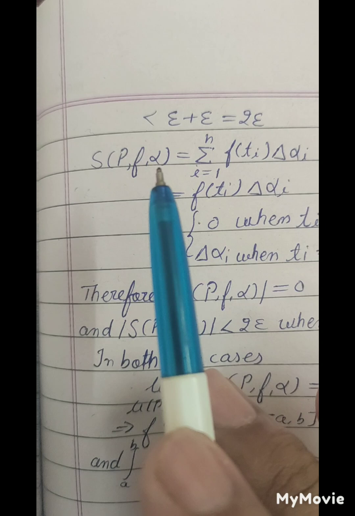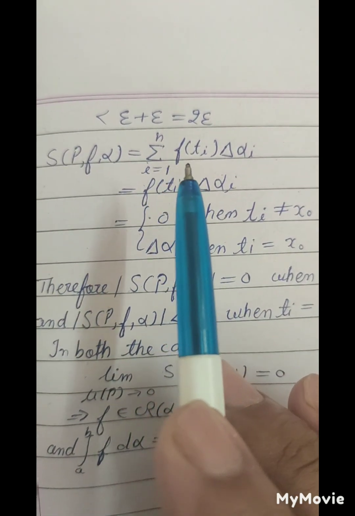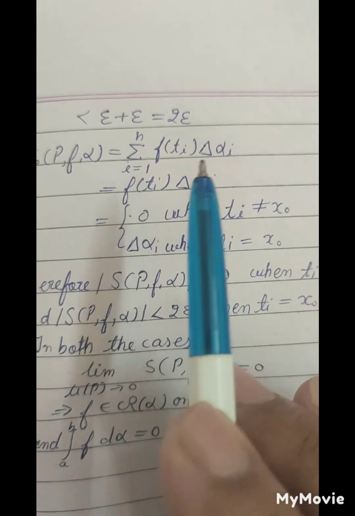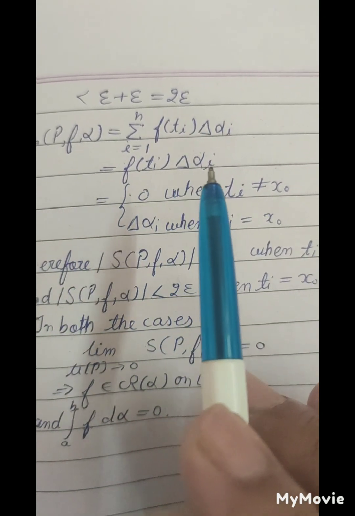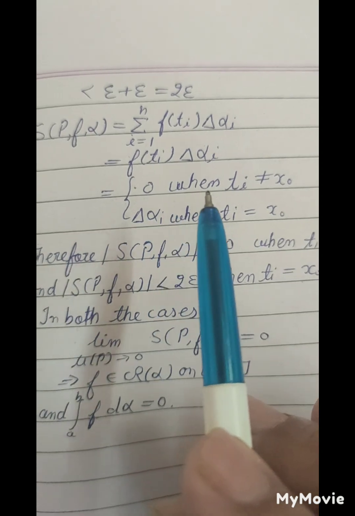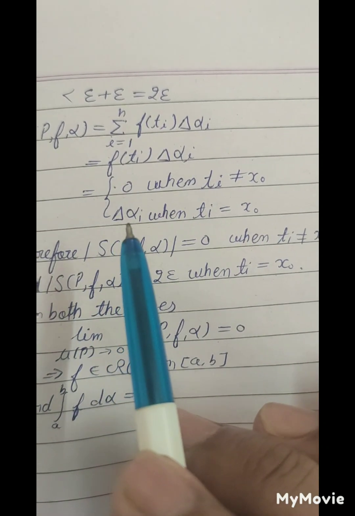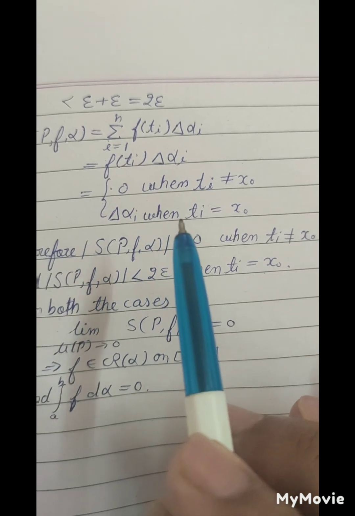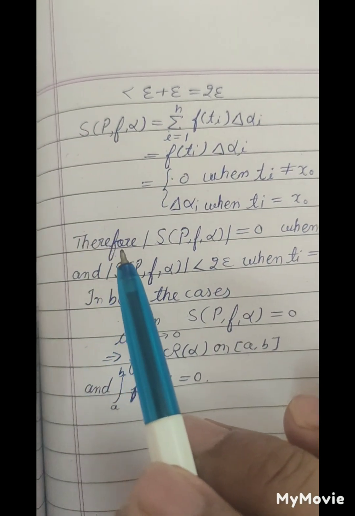The upper sum U(P, f, alpha) equals the sum over i from 1 to n of f(ti) delta alpha i, which equals 0 when ti does not equal x0, and equals delta alpha i when ti equals x0.